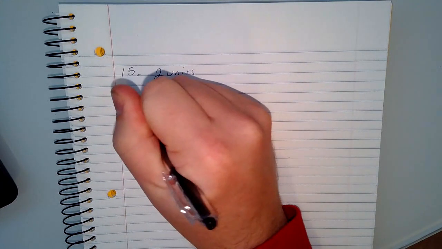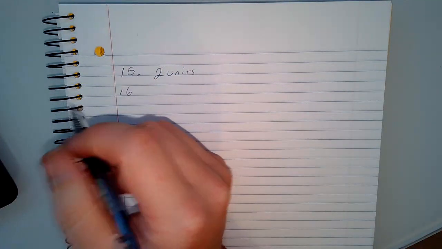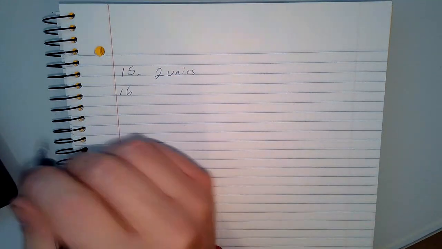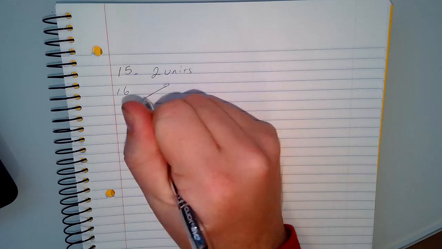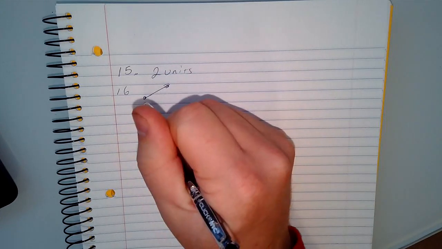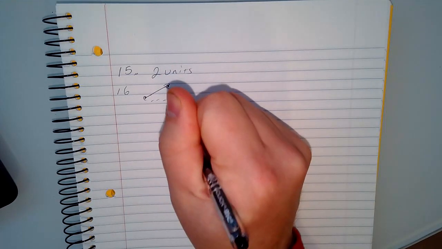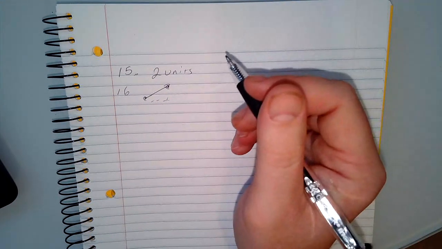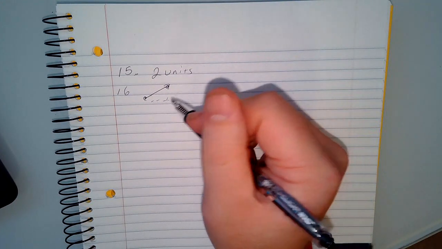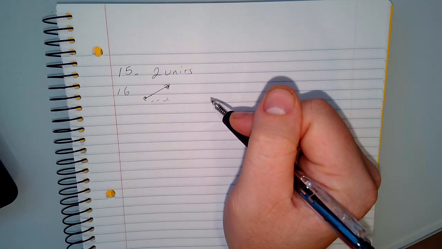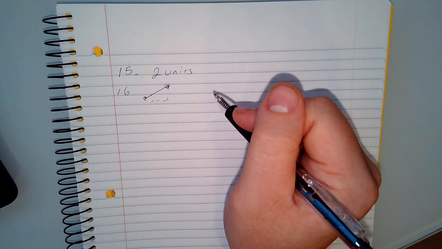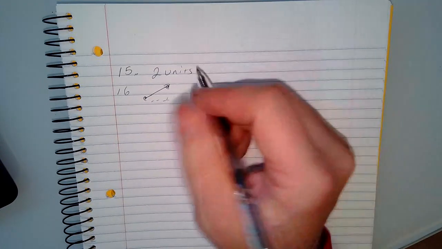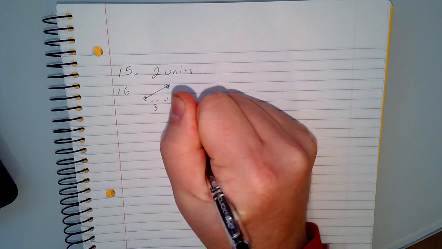Number 16. Find the length of LM. I'm going to do it the same way we did the other problem. LM goes kind of like this. I'm going to find this distance, and then I'm going to find this distance, square them, add them together, and then do the square root. Pythagorean theorem, right? So it's 1, 2, 3 units, and then 1, 2, 3, 4 units. So it goes 3 units this way and 4 units this way.